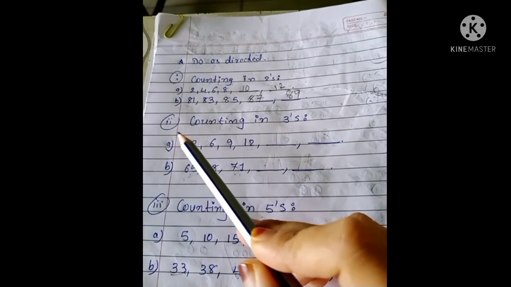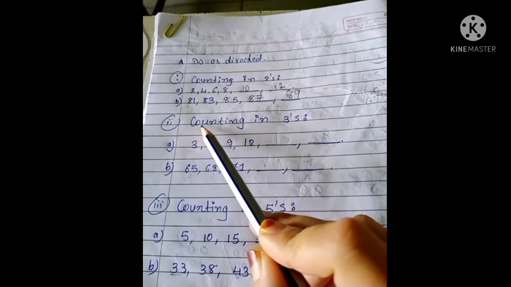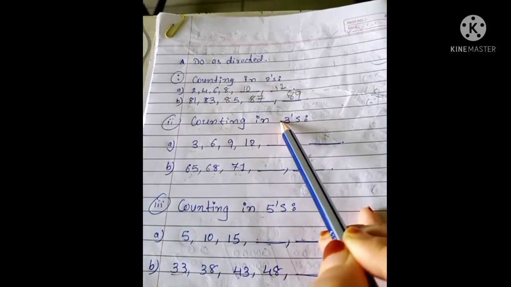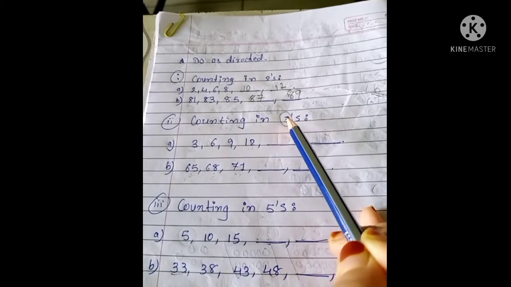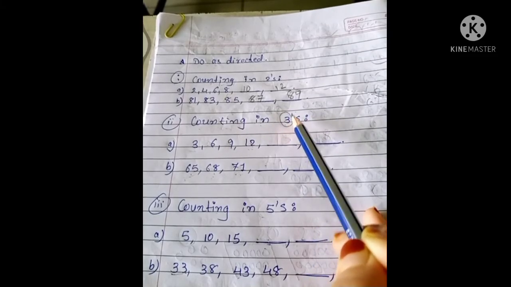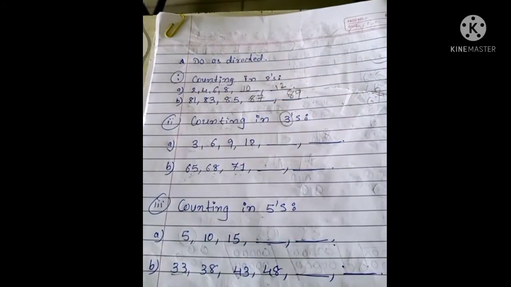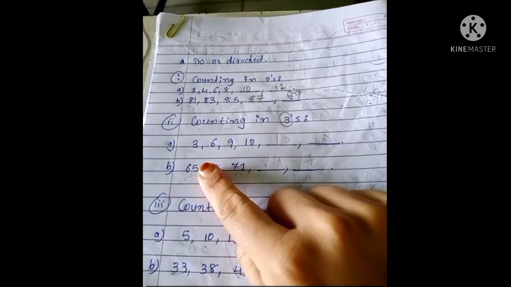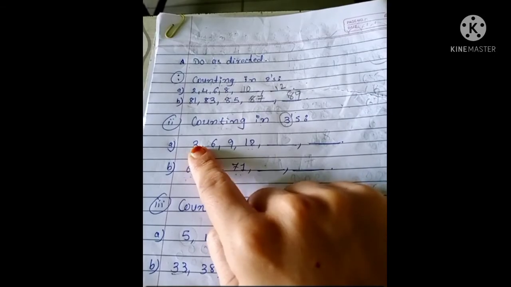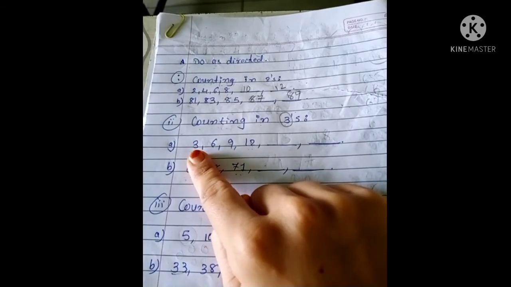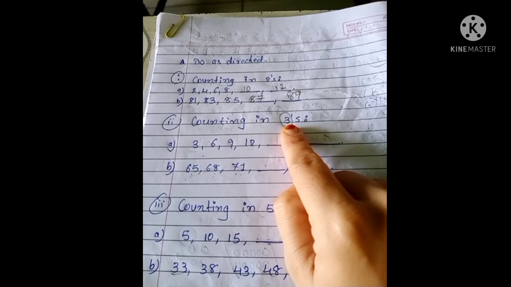So your next exercise is counting in threes. What is given here, students? Threes means we have to count in steps of 3. So students, now you can count on your fingers also. The first number is 3. Which number is this? 3. After 3 you have to count 3 steps.